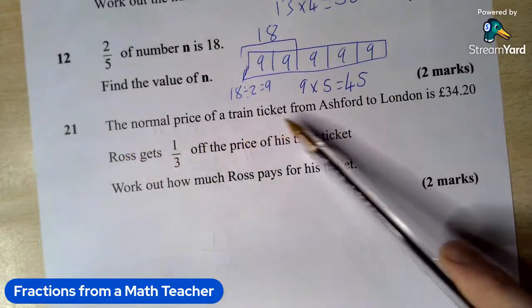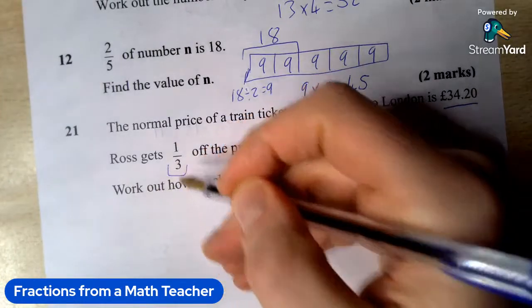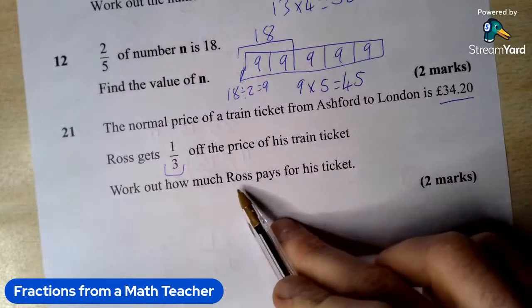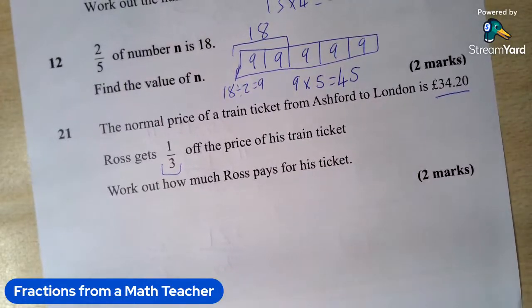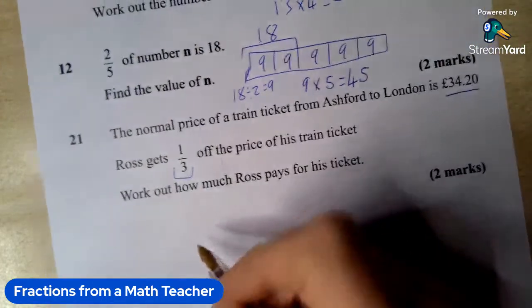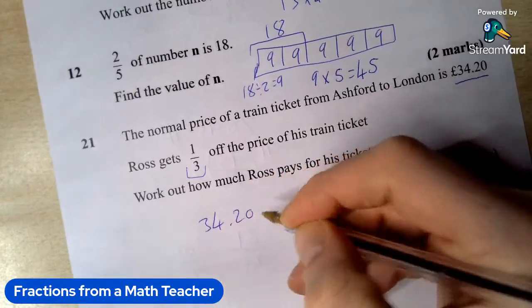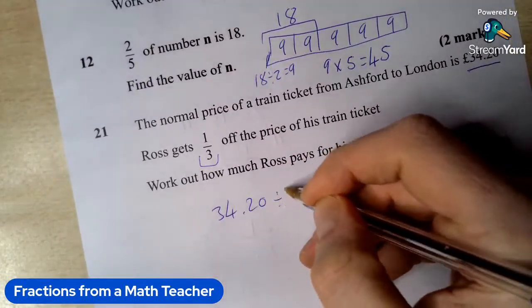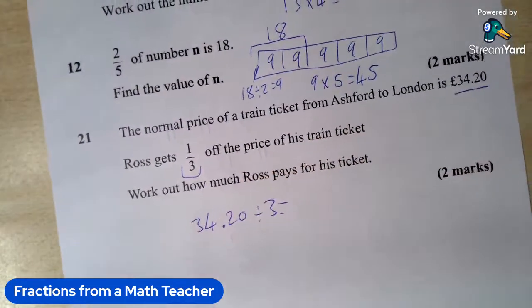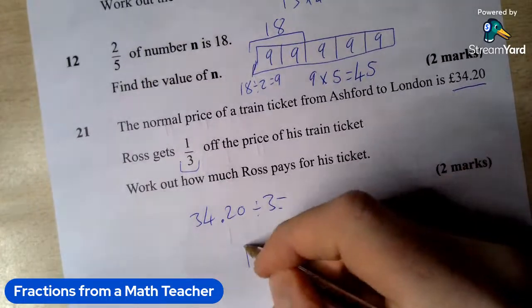The normal price of a train ticket from Ashford to London is £34.20. Ross gets 1/3 off the price of his train ticket. Work out how much Ross pays for his ticket. So this time we're finding out 1/3 and we're taking it off. So I'm going to do £34.20. I'm going to find 1/3 of it, so we're going to divide it by 3. To find 1/3 of something, you divide by 3. In future questions after this, I'll use a calculator to speed it up, but just while I'm doing this, I can show you dividing decimals.